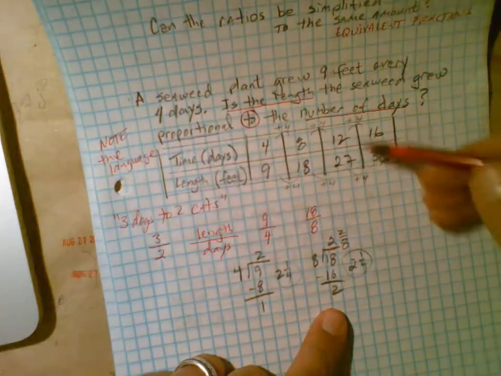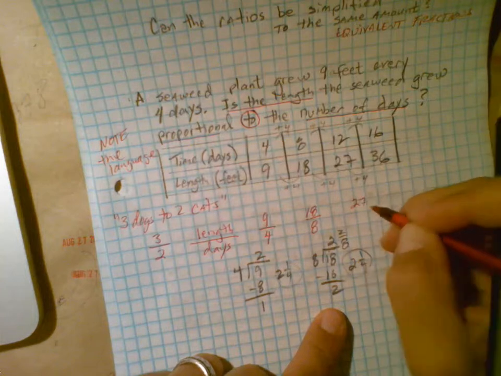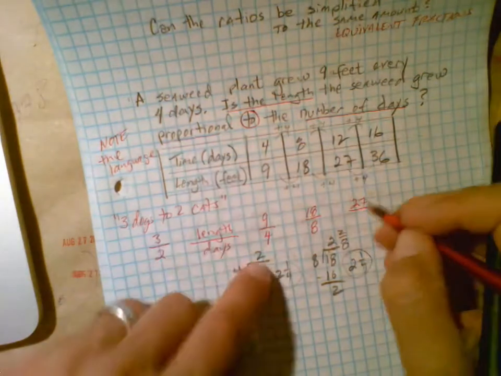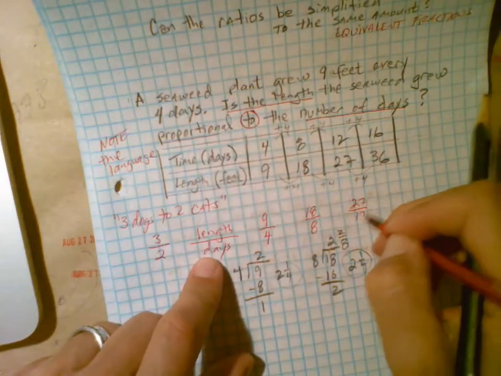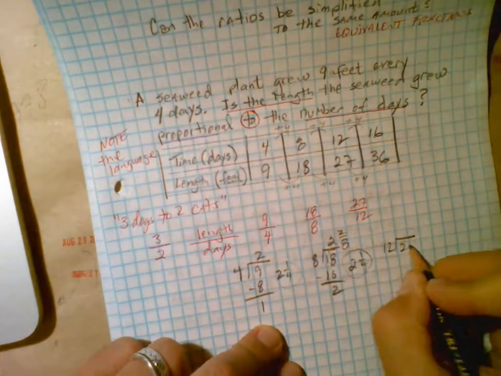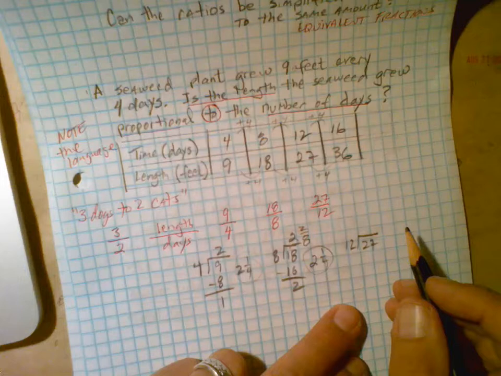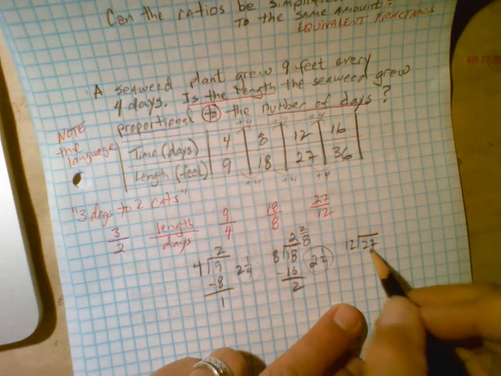My next ratio I have to check is 27 over 12, because that's the length to the number of days. So 27 divided by 12.